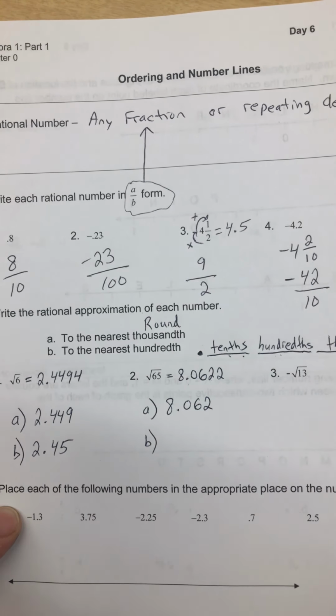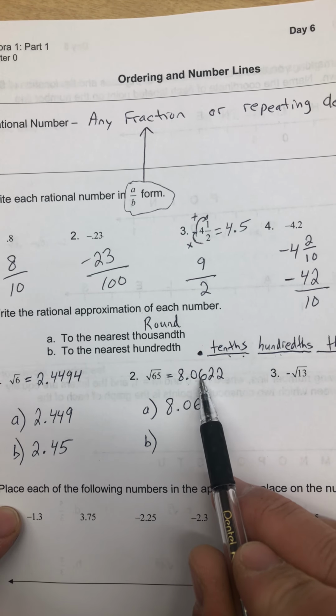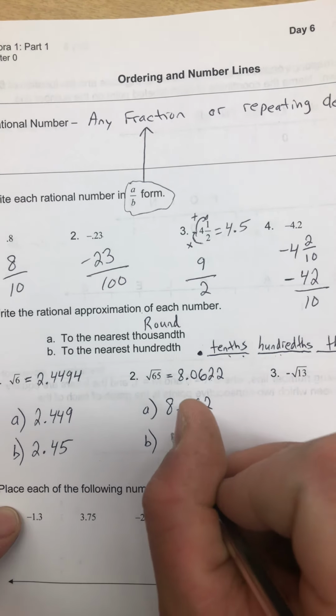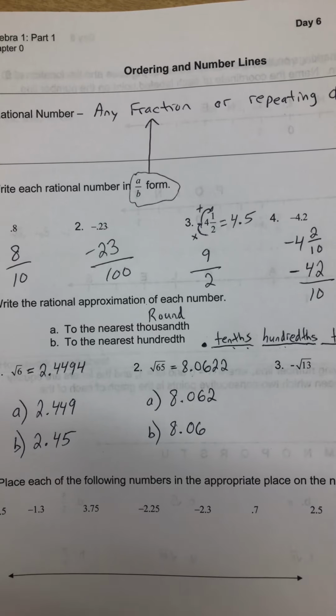Part B. To the nearest hundredth. So tenths, hundredths. Look one beyond it. Does that 2 round up to 6 or leave it alone? Hopefully you're saying leave it alone. All right, 8.06. I'll let you try number 3.